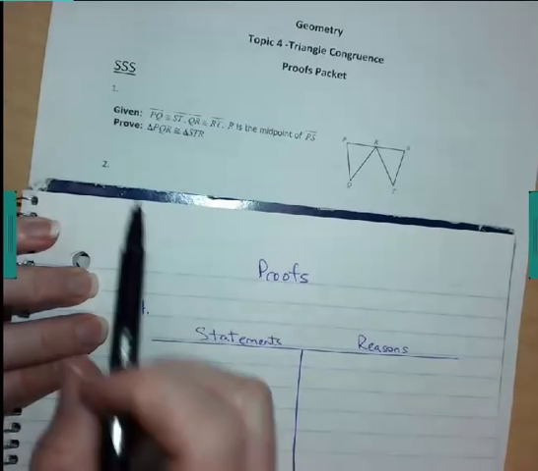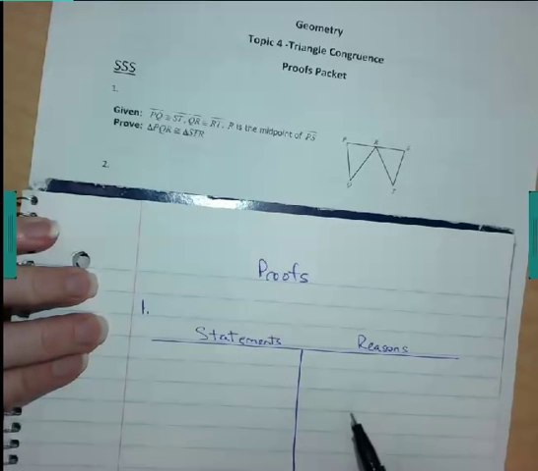The first thing we want to do is look at our given statement, and those are really the first steps of our proof.